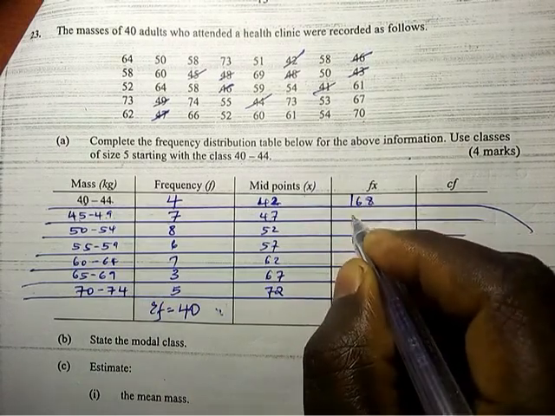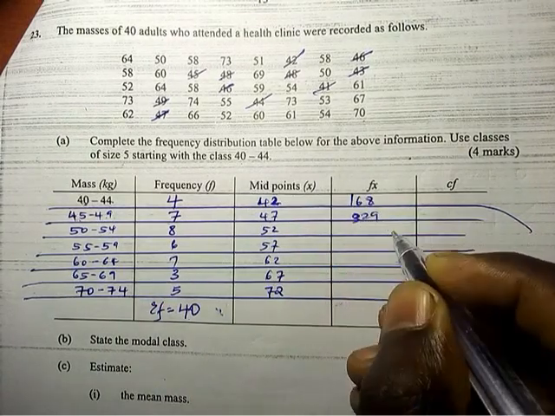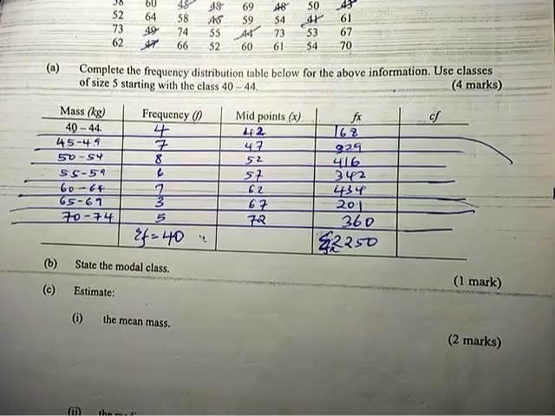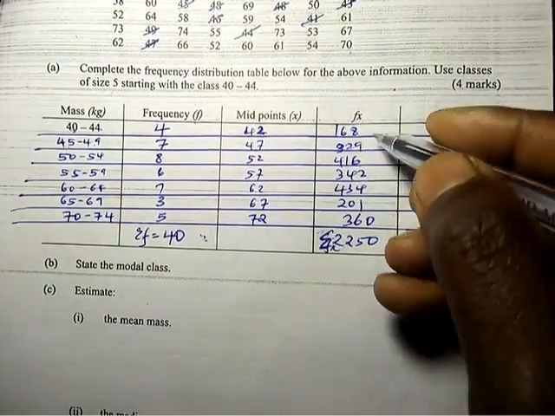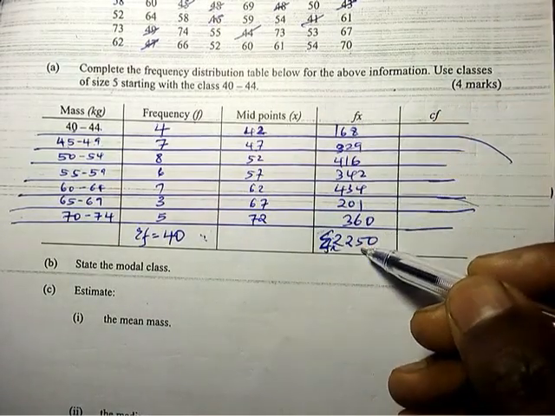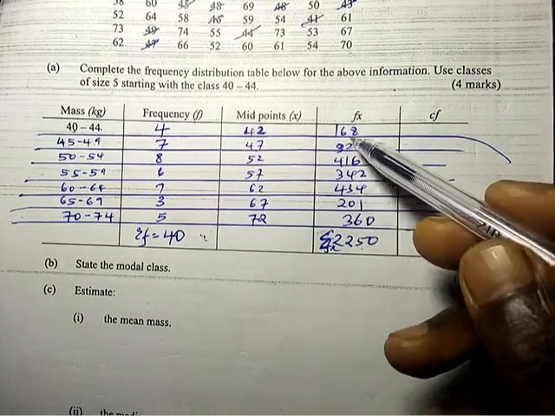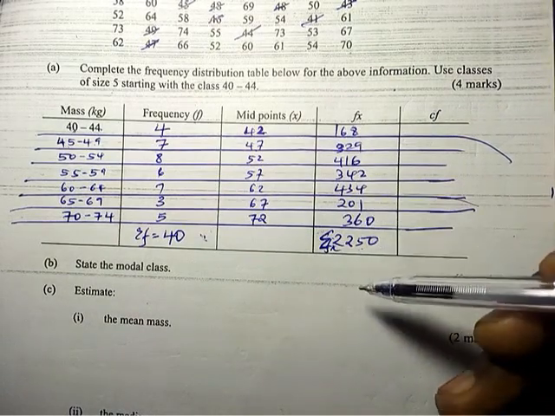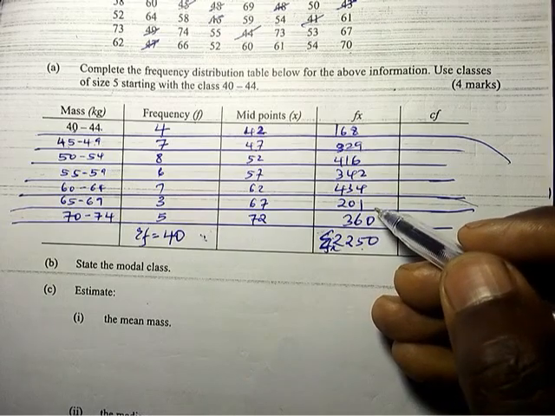168, 329. Then you get the sum. You add carefully, and use the calculator again to repeat from the first one, to make sure that if you made a mistake you correct it.